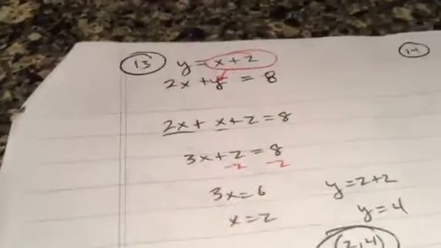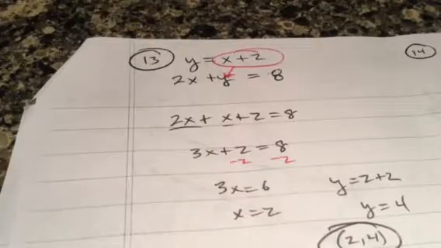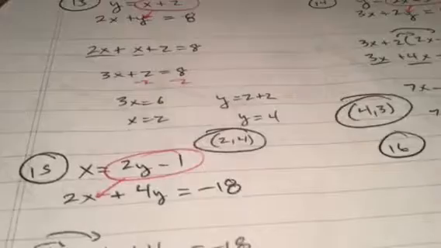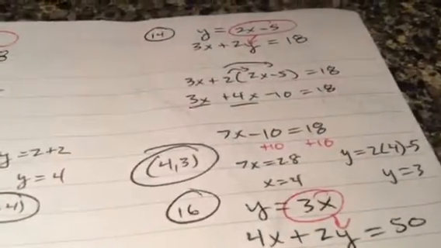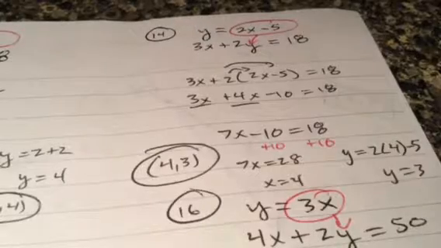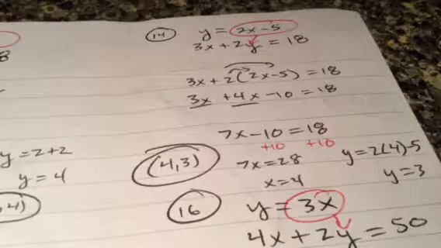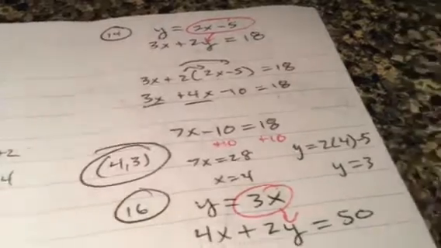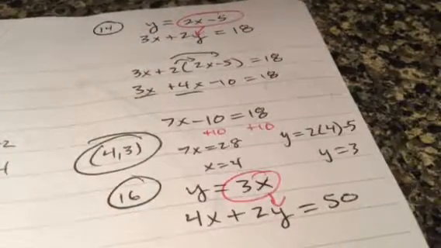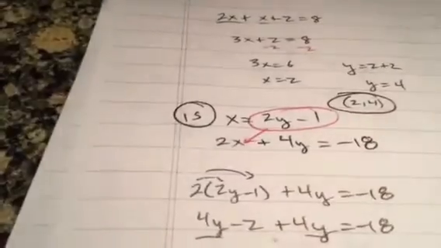Alright, here we are on 13. You know what y is, so you're going to plug x plus 2 in for y in the second equation there. Solve for x, plug 2 in for x in that first equation. There's the answer. On 14, we know what y is, so instead of writing 2y in the second equation, you're going to write 2 times 2x minus 5. Use distribution, combine like terms, get x and y.